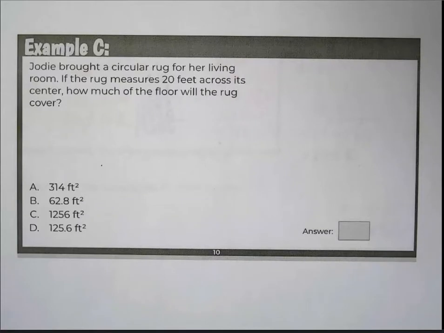It doesn't have any of the words that you would like for it to say. It doesn't say area or circumference or diameter or radius. You have to figure those out on your own. You have to figure out what it is they're asking you and what information they gave you.